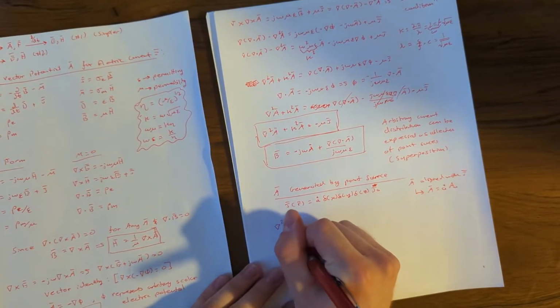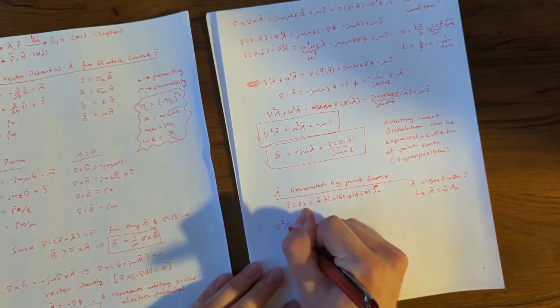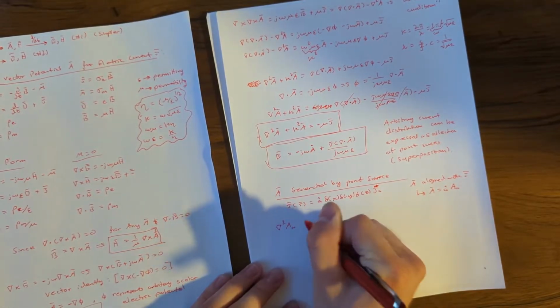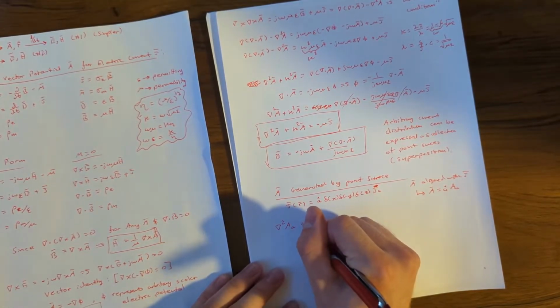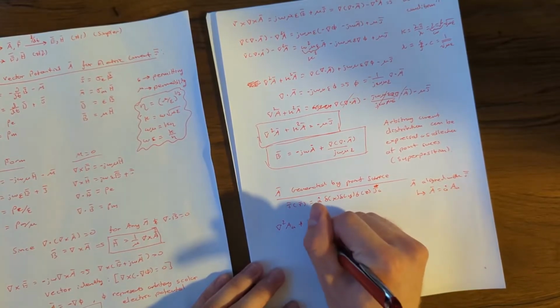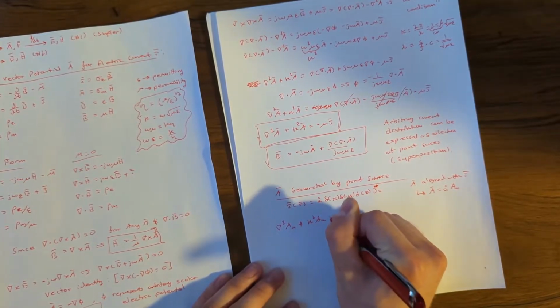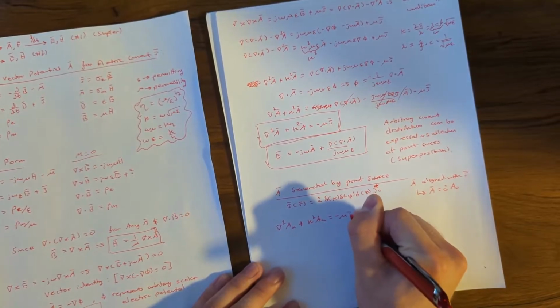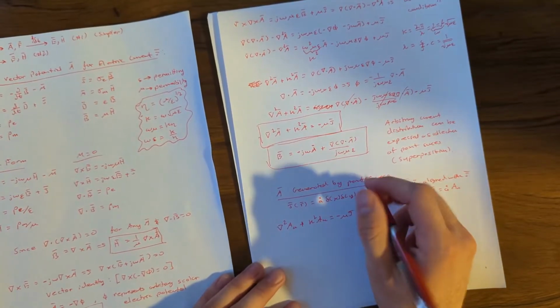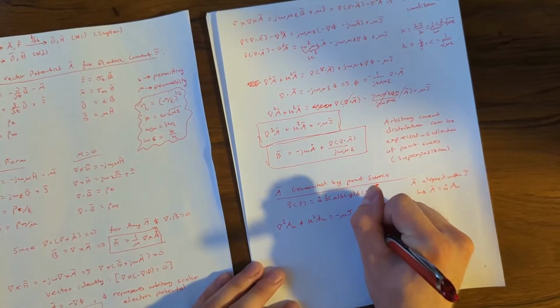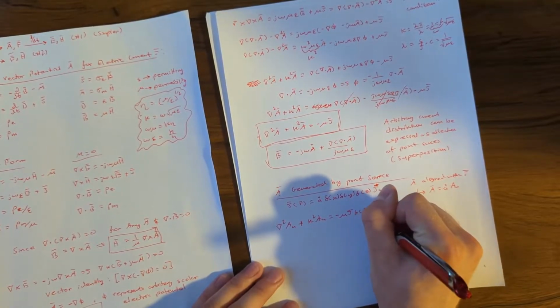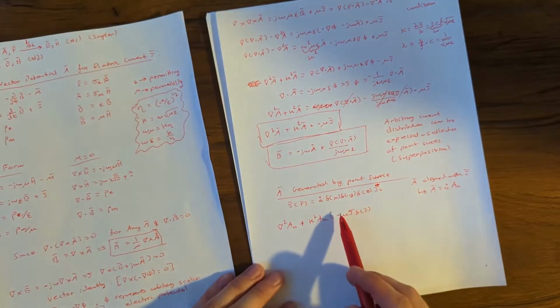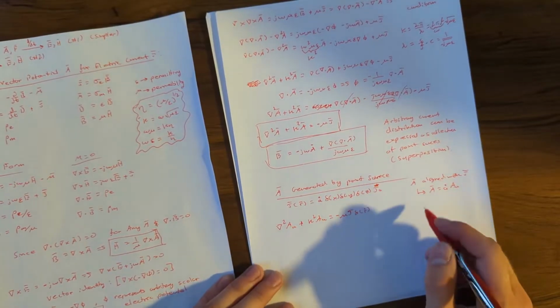Therefore, we can rewrite this equation right here in terms of the A sub A. So we have del squared A sub A plus k squared A sub A, that will be equal to negative mu J sub A, and your Dirac function of R, and that will be equal to these three components.